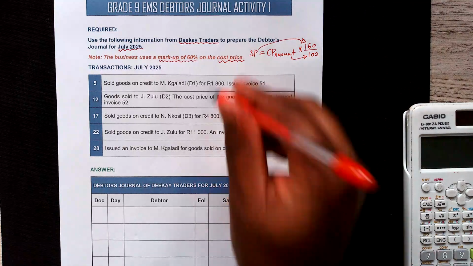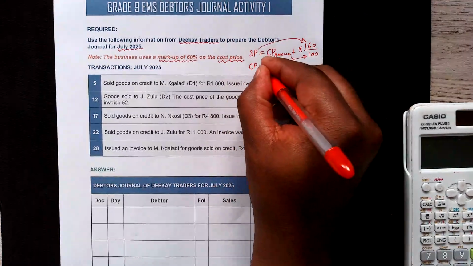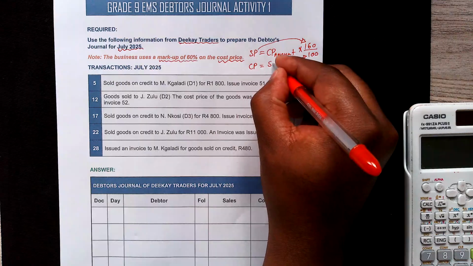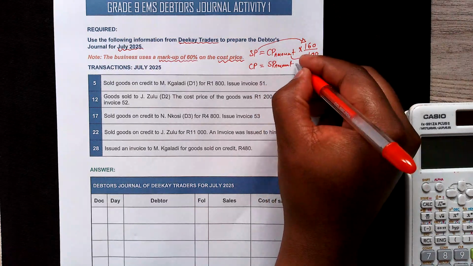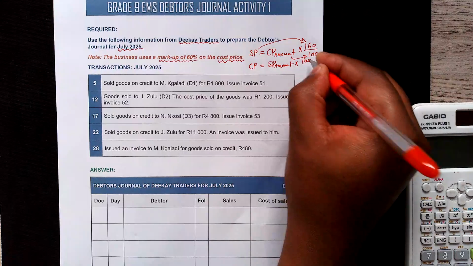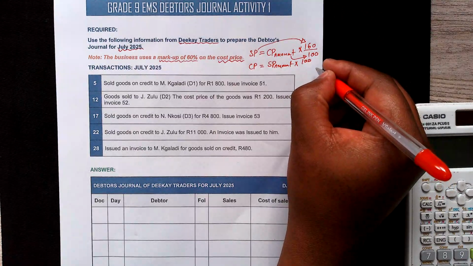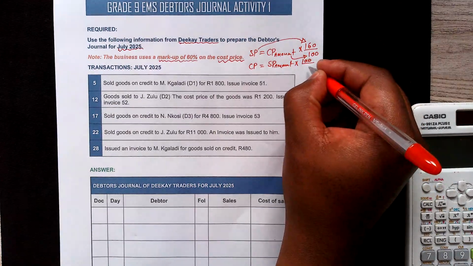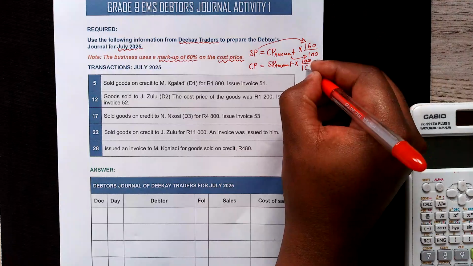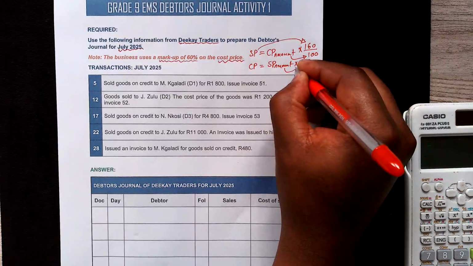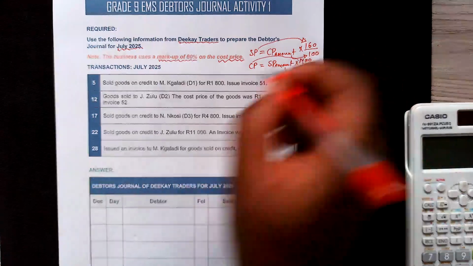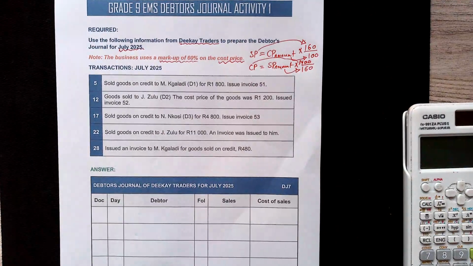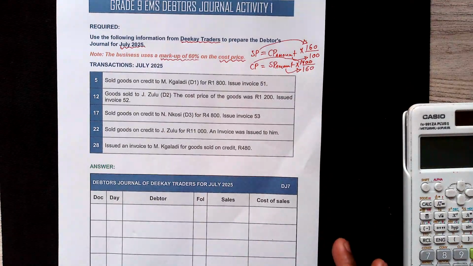Okay. And if you're looking for the cost price, it's going to be cost price equals the selling price amount that you are given, multiplied by, now you're looking for the original price. The original price is always 100%, okay, divided by what you are given. So you are given the selling price amount, you are looking for the cost price amount. Very important, guys.